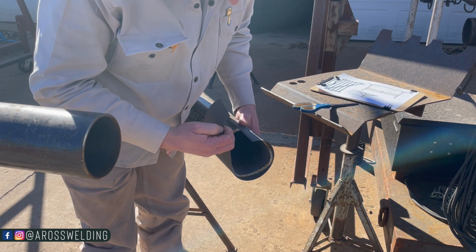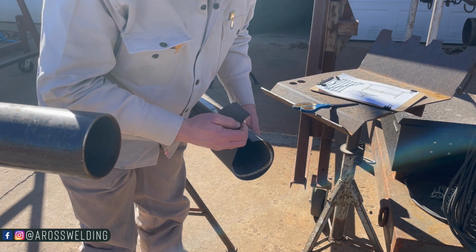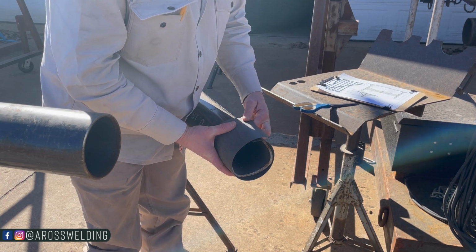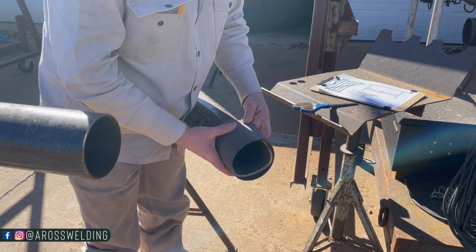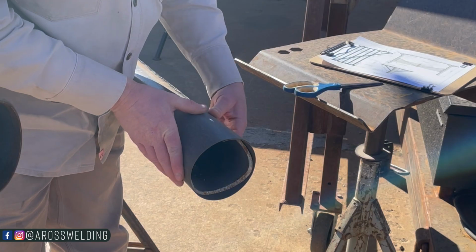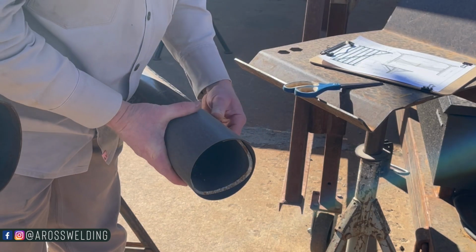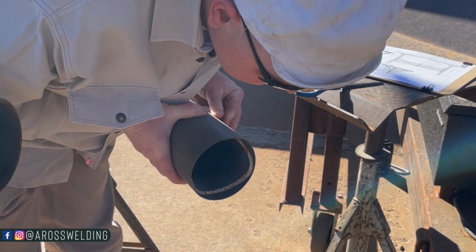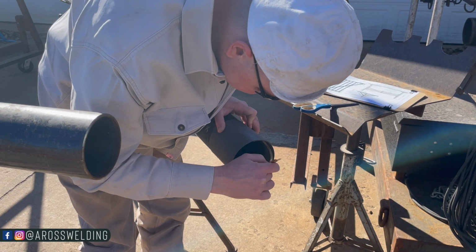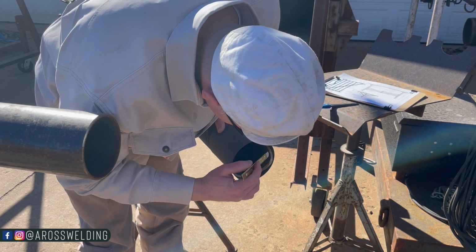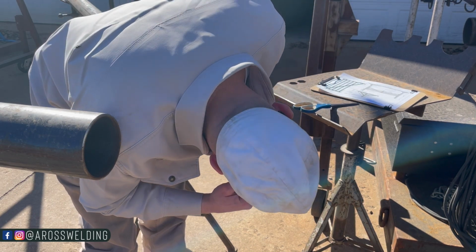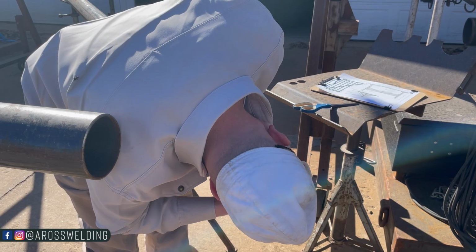And then also make sure that this wrap is on here square. In other words, make sure these pieces line up good here and everything's on there pretty snug. Soapstone and start tracing.